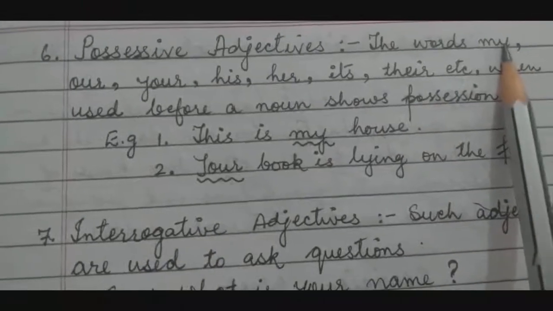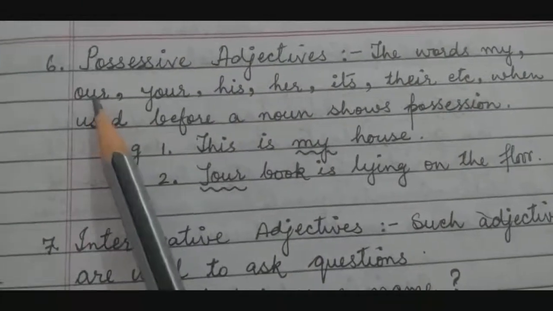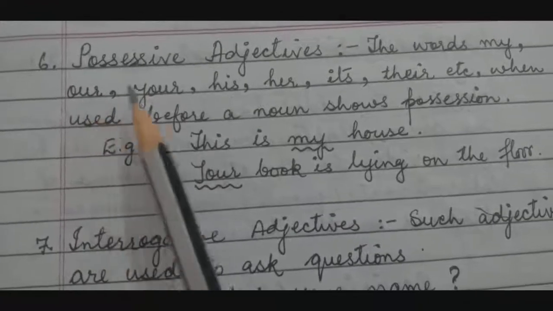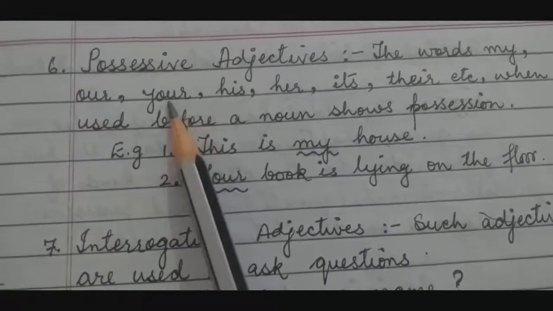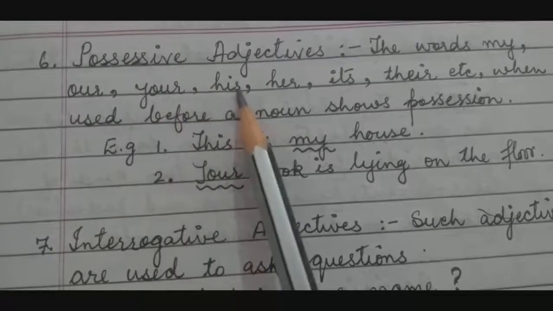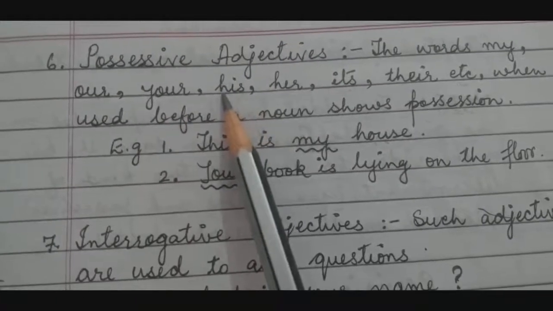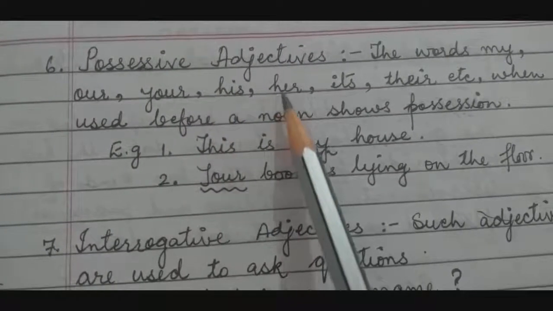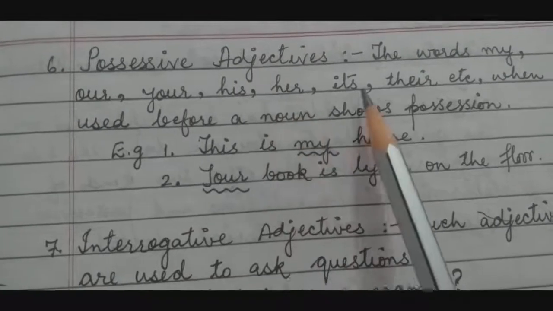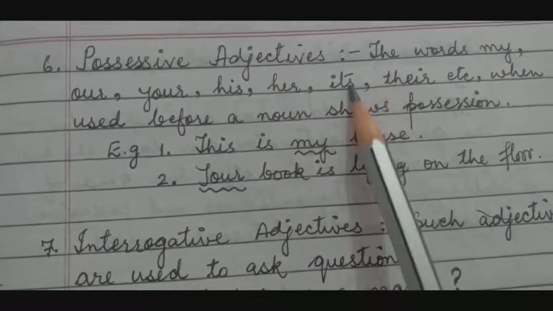My house. Our class. Your pencil. His football. Her doll. Its tail.